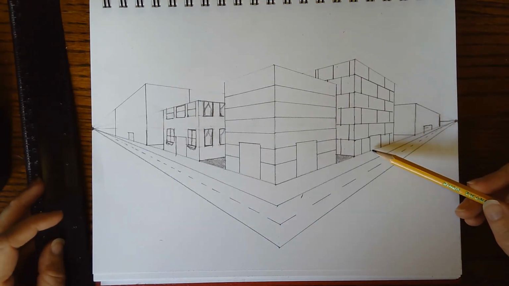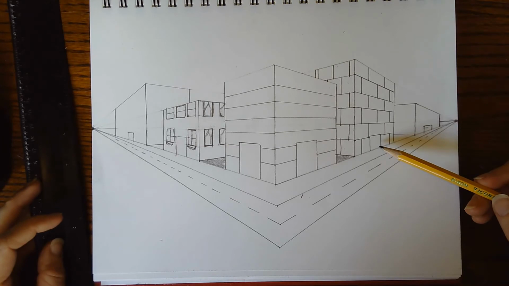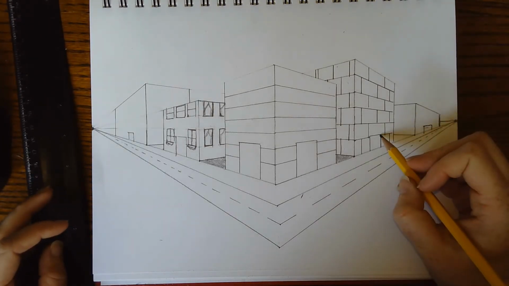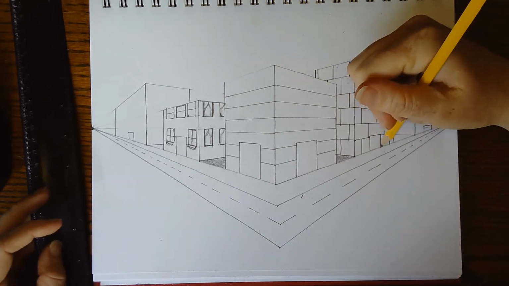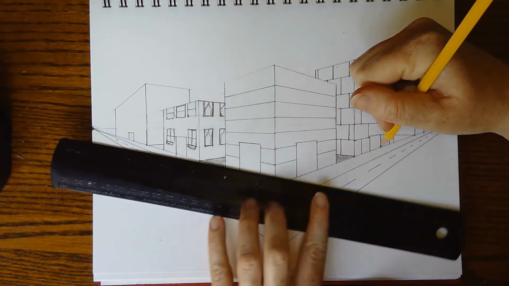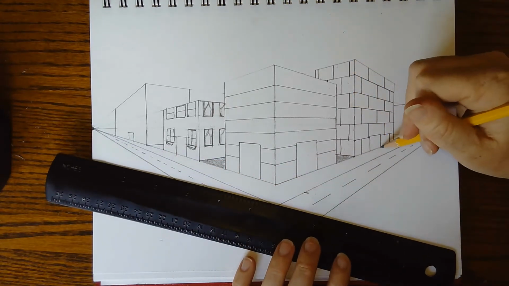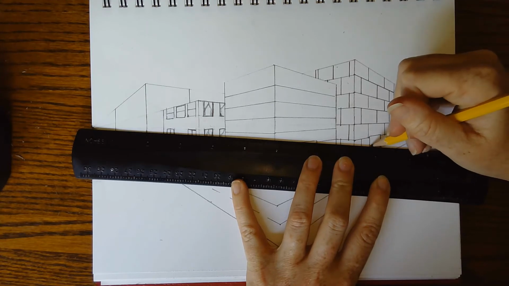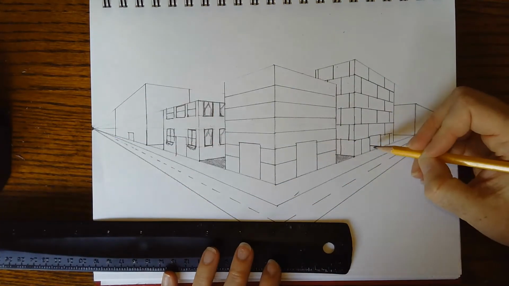Okay, I would do something to differentiate the door, because when I did this, I completely lost my door. So you could do that by doing it dark. I'm gonna do this as if it's recessed, like you have to go through a tunnel to get to the door, through a little overhang. So from this bottom right of the door, I'm gonna go back to my left vanishing point and draw a little line.